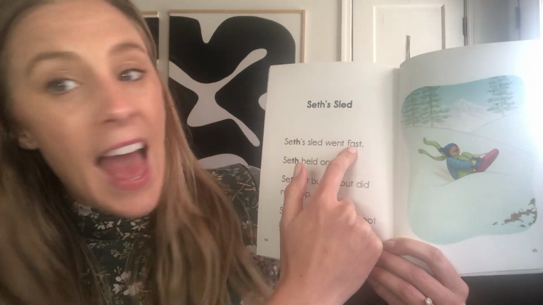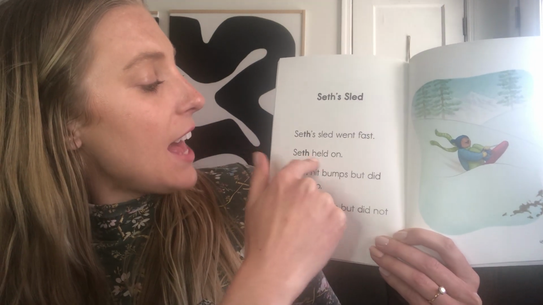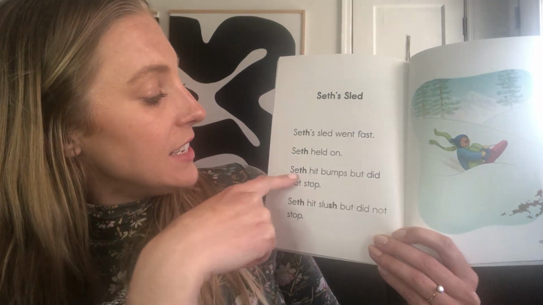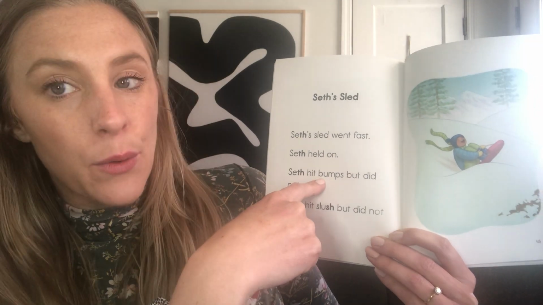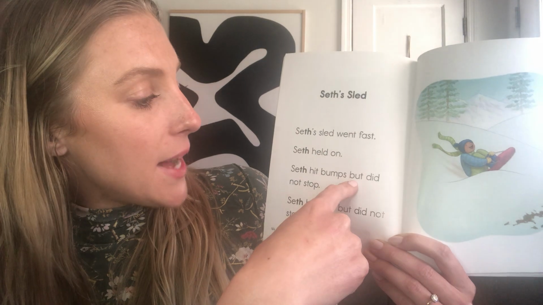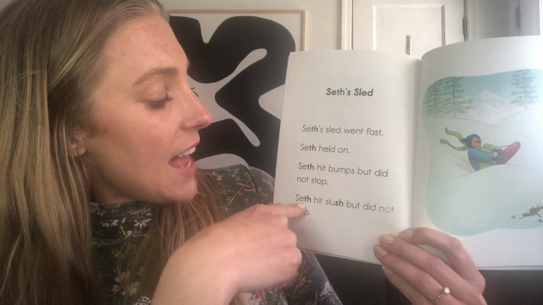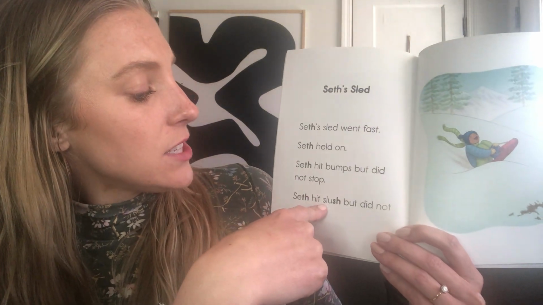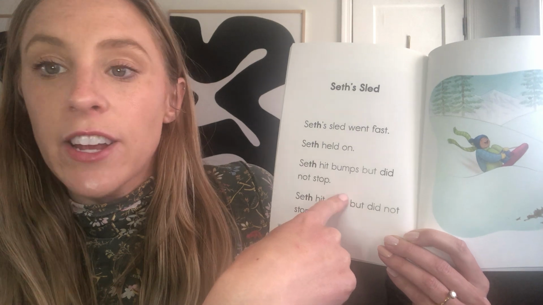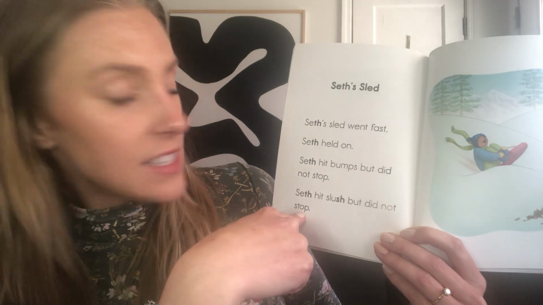went fast. Seth held on. Seth hit, big word, let's do the sounds. Bumps, but did not stop. Seth hit, there's that SH sound, but did not stop. Uh-oh, he hit slush. Go ahead and turn the page.